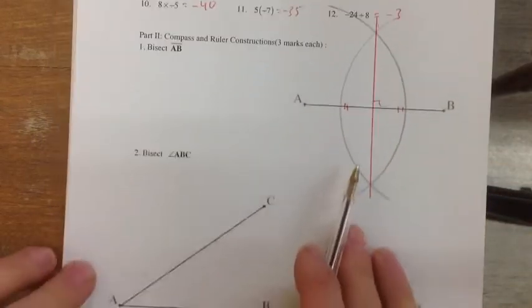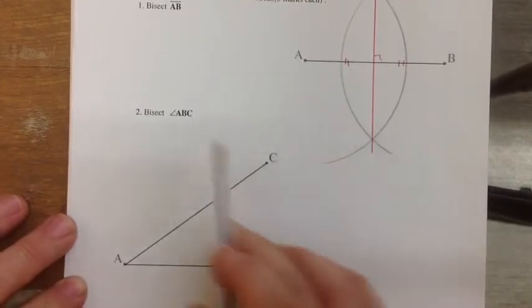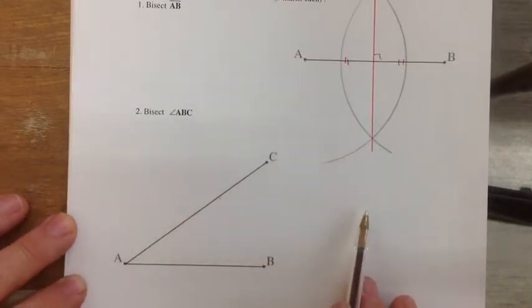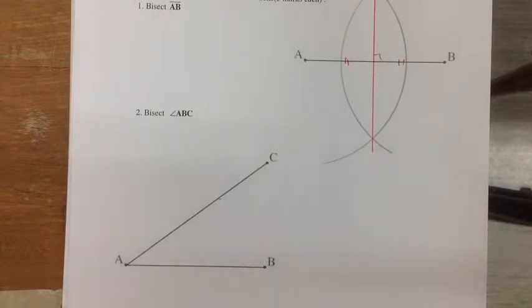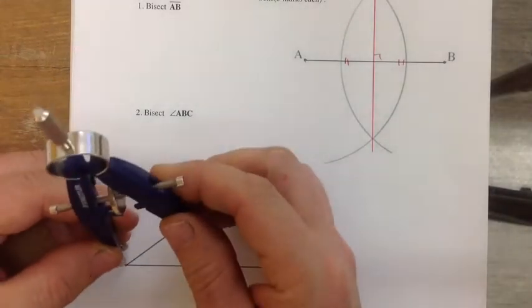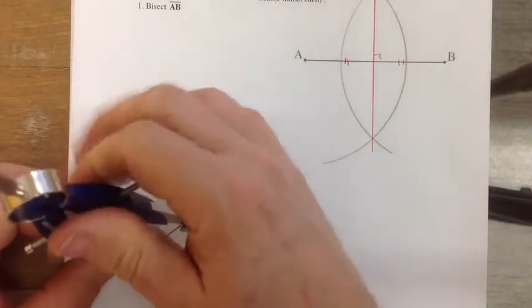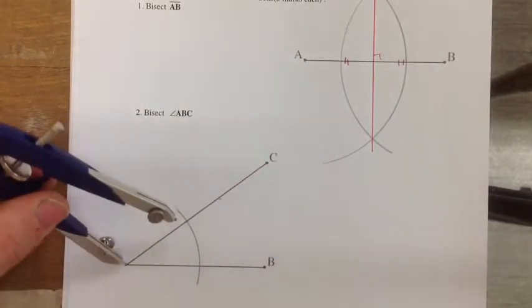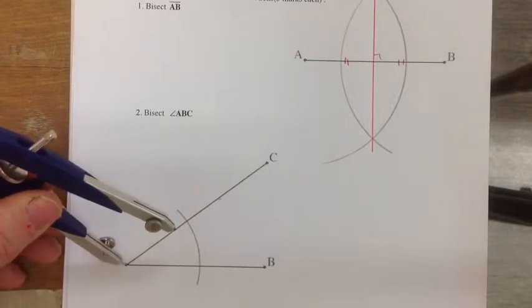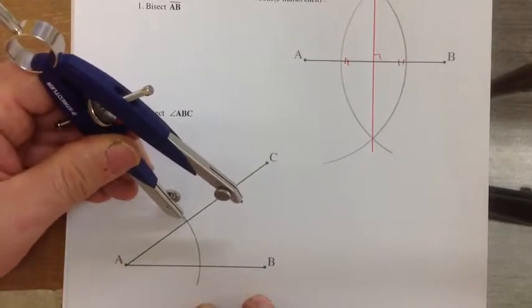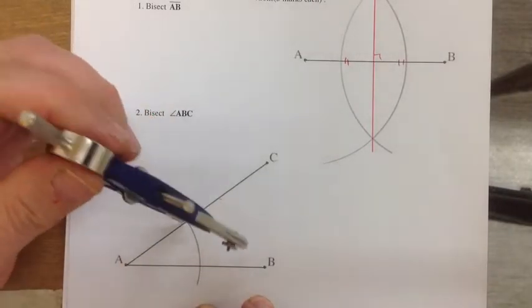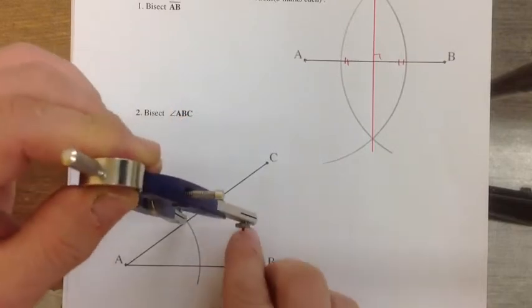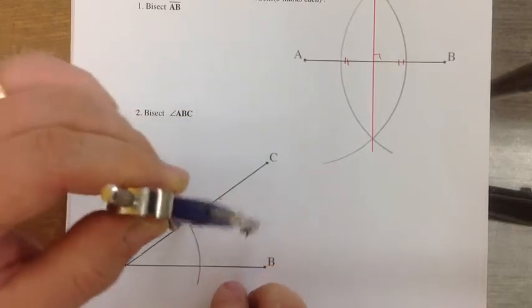All right, bisect angle ABC. To bisect that, to cut an angle in half, you put your point on the vertex. I usually adjust to about 3 or 4 centimeters, and I make an arc that cuts through both legs of the angle like that. Then put the point where the arc crosses a leg, and you don't have to adjust, but you have to make sure that the compass goes past the halfway point.